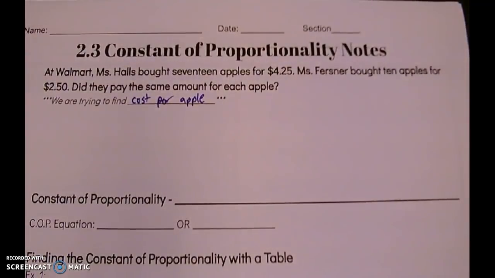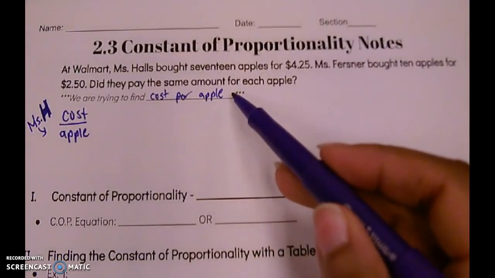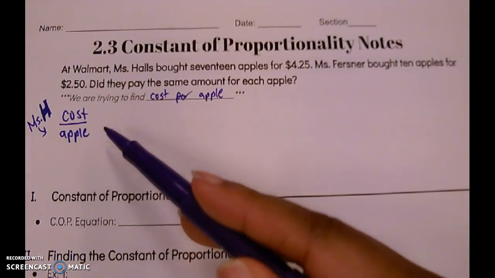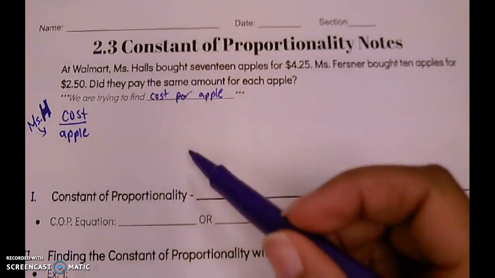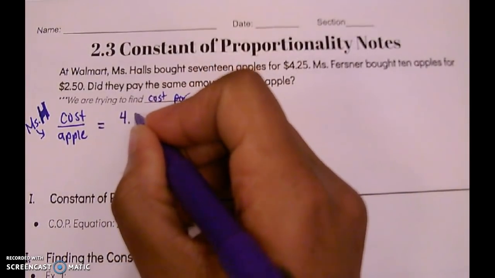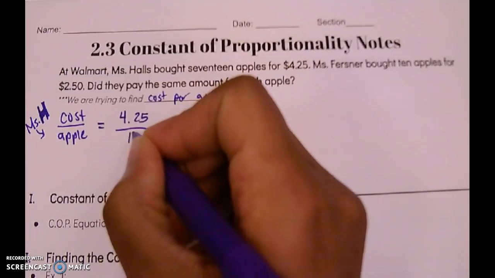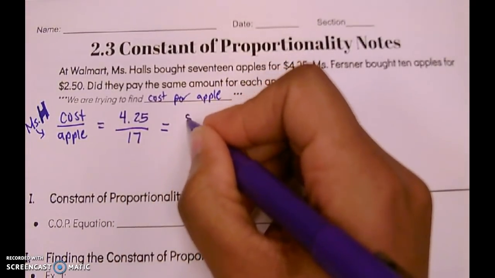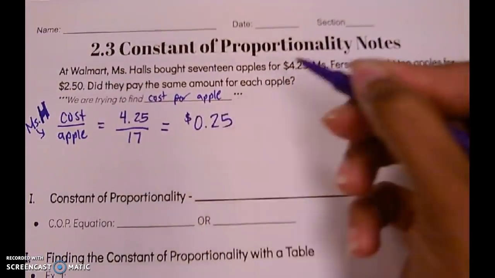Remember what we talked about when we started talking about solving proportional problems. The first thing you're going to have to do is write down the word ratio. So let's do that now. Since we're looking at the cost per apple, it's only right that we set this up as cost over apple. If we think about what Miss Halls bought, we can write $4.25 over 17. When we divide this, that's going to be equal to 25 cents.